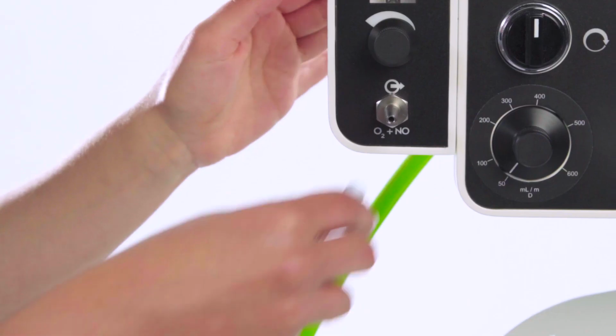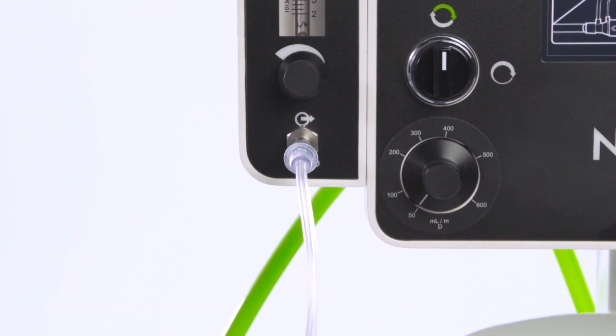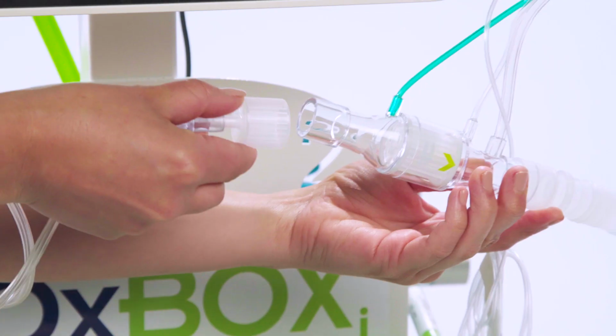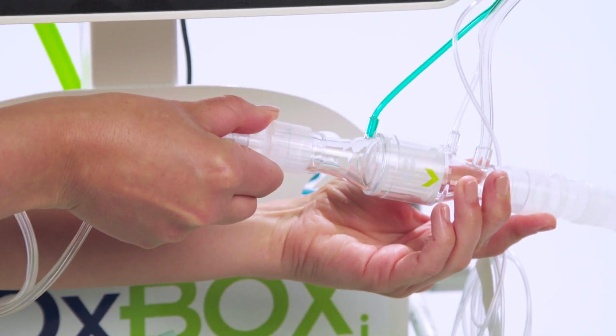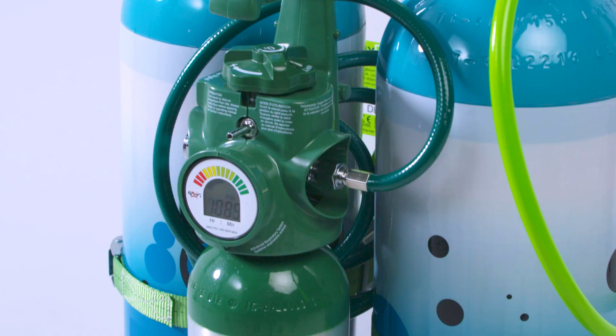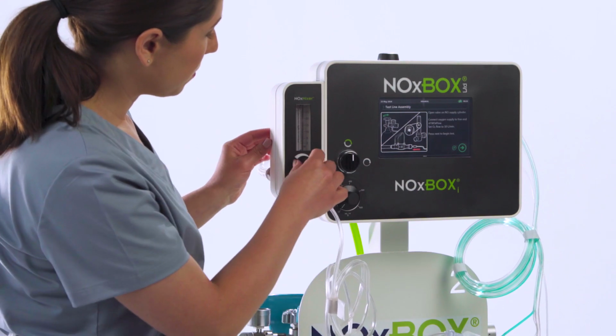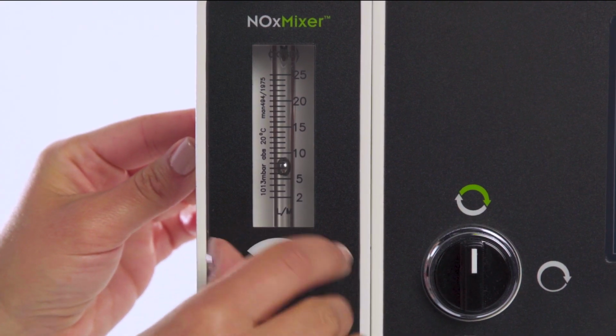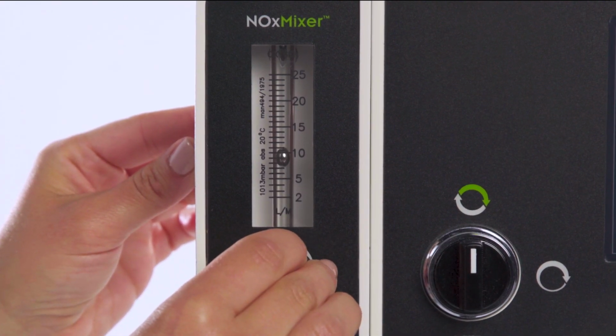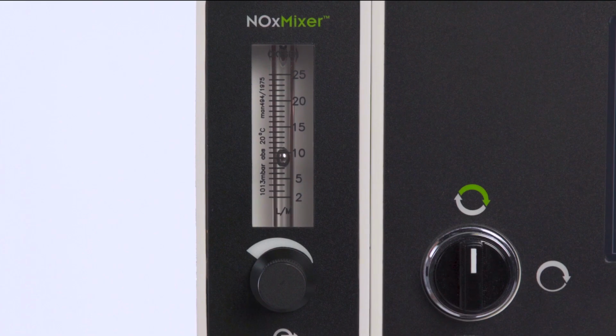Simply connect one end of the tubing to the NOx mixer outlet, and the other to the open end of the NOx flow as illustrated on the display. Make sure your oxygen source is connected to the back of the NOx mixer system and rotate the NOx mixer oxygen flow control counterclockwise to set the oxygen flow to 10 liters per minute.